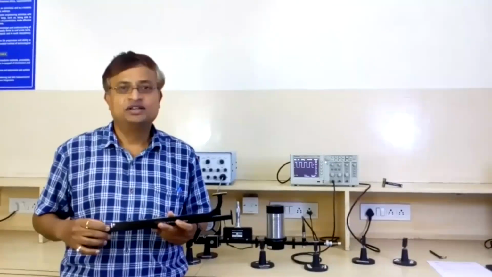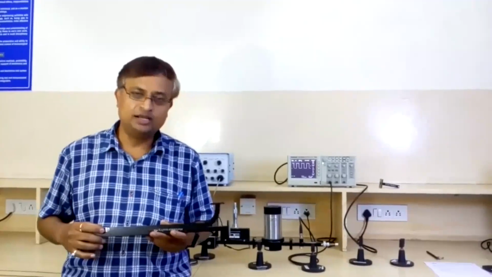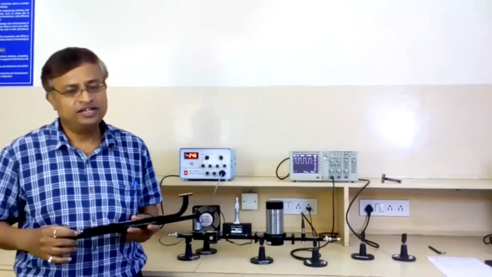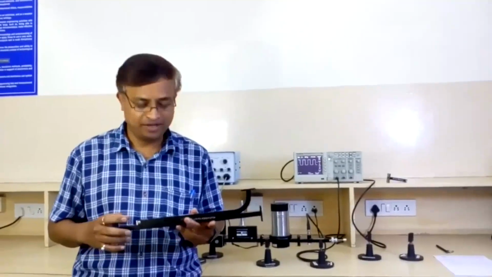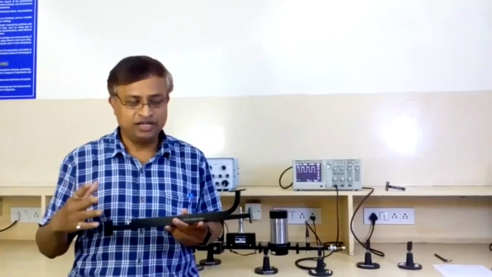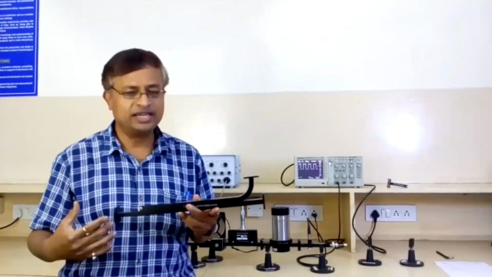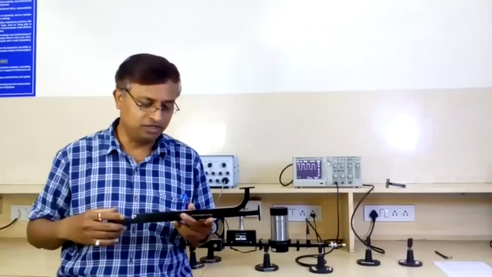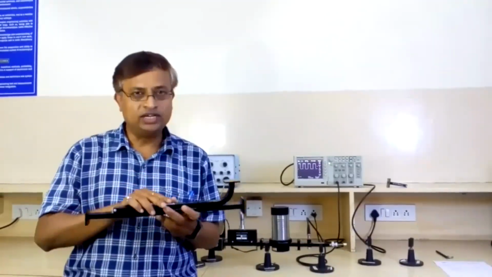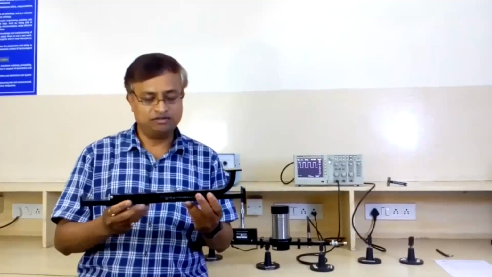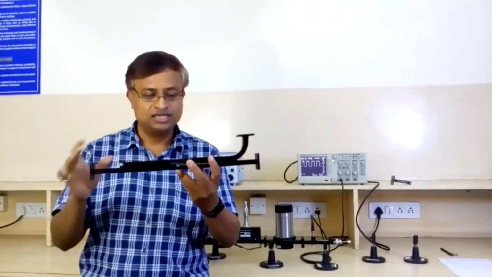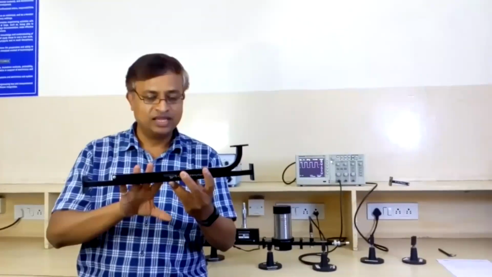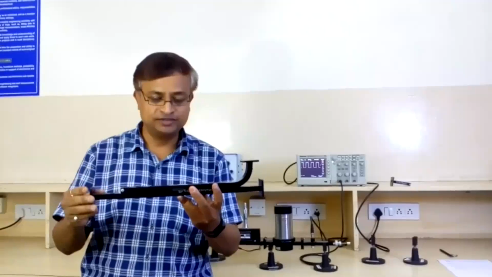Hello students, welcome to the Radiation and Microwave Technique Laboratory. Today's experiment is related to port characteristics of a directional coupler. In theory, it has already been explained how port analysis can be carried out for a directional coupler. In reality, how it looks in a waveguide structure is this device. This is a passive device. It consists of a total of 4 ports.